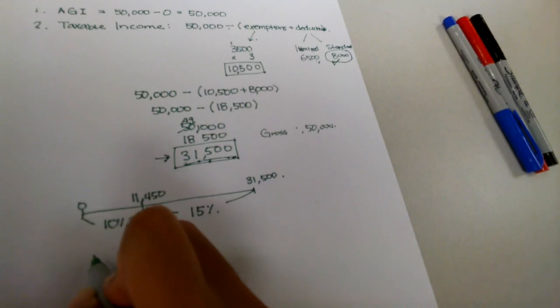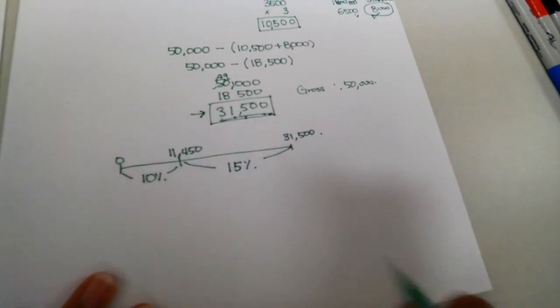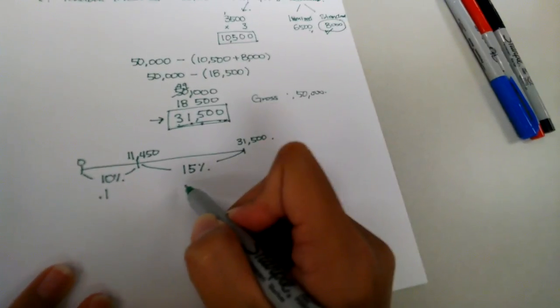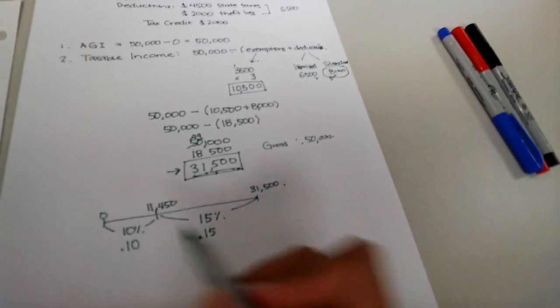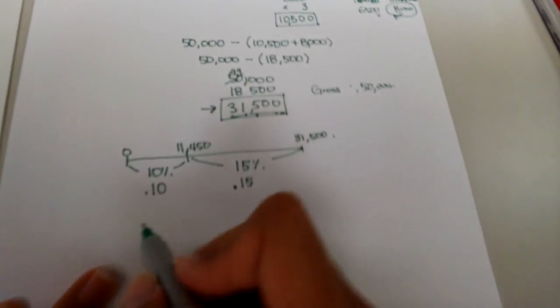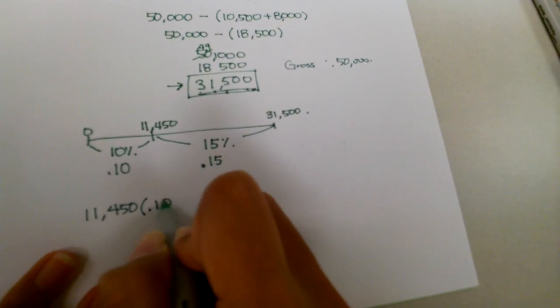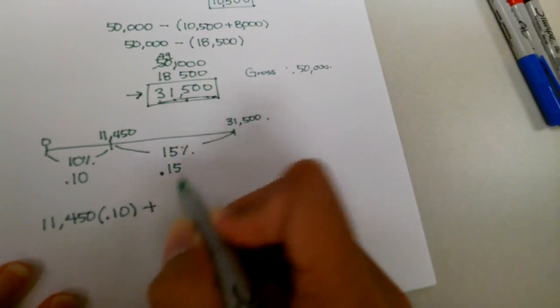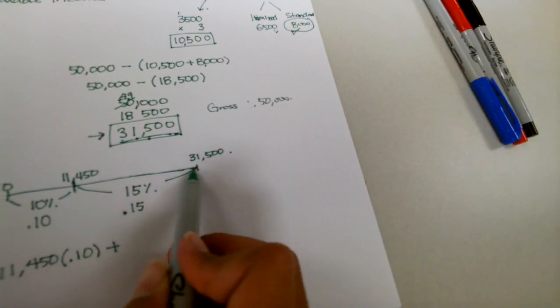So the way we do that, now we're doing percentages, right? 10% is 0.1, 15% is 0.15. The 0 you can put there, but it's insignificant. So now we do the first 11,450 times 10%, and then we add, but keep in mind that this 15% is only from here to here.